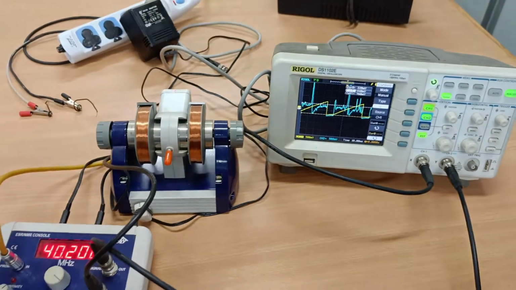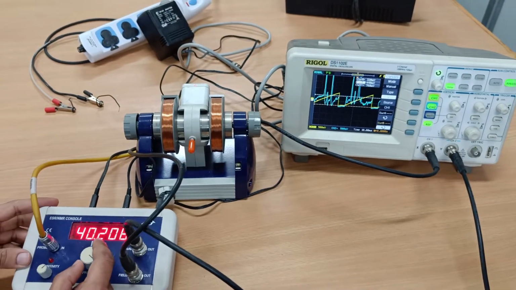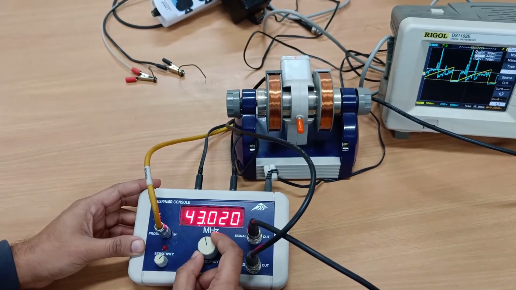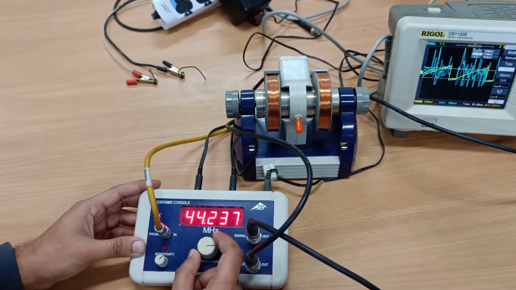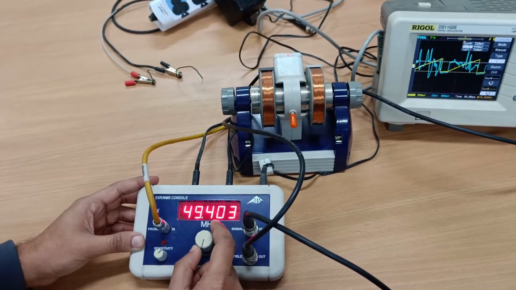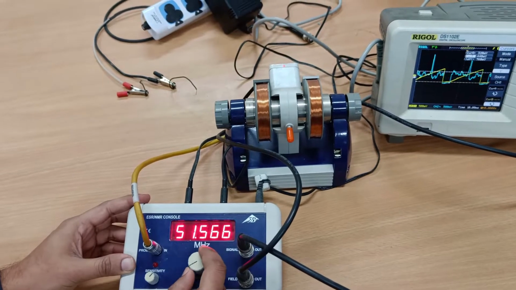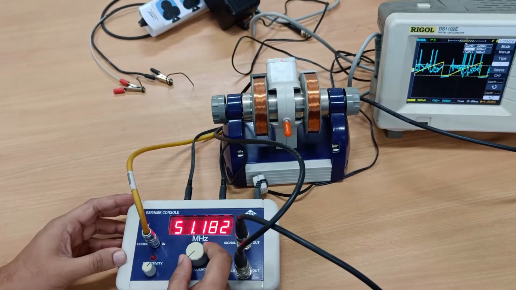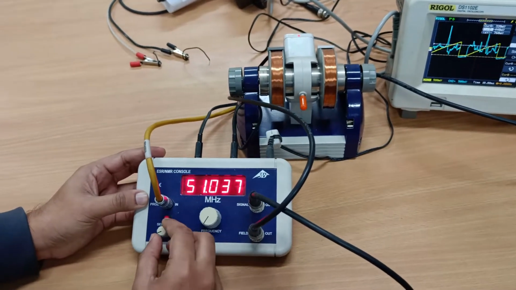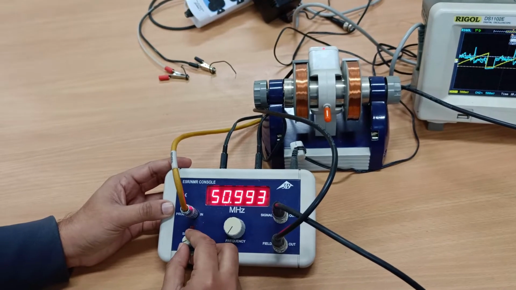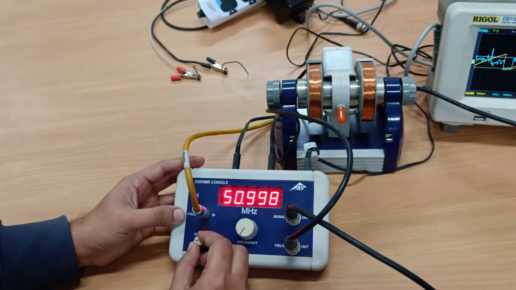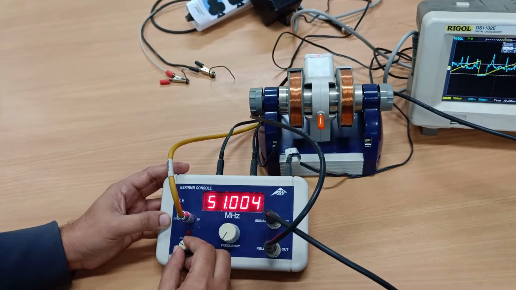Now we'll change the frequency. Again we have to move the sensitivity button so that we can get the resonance phenomenon.